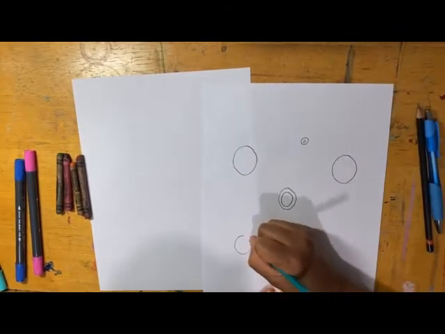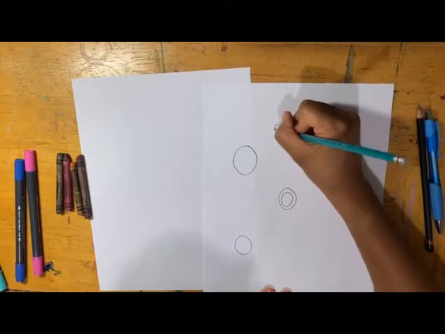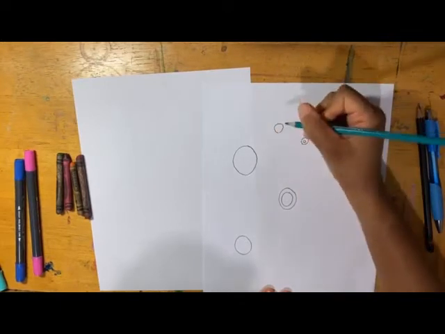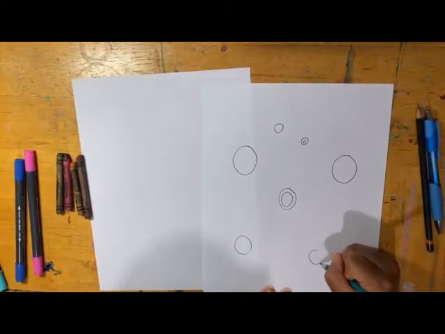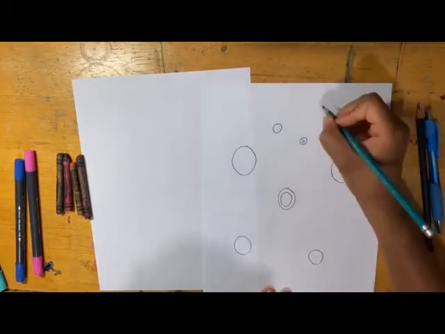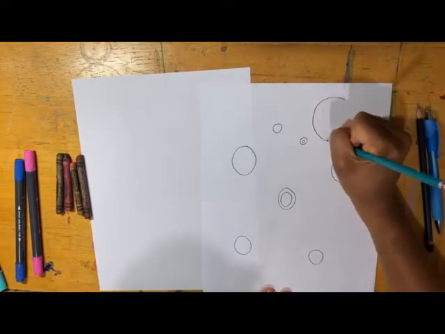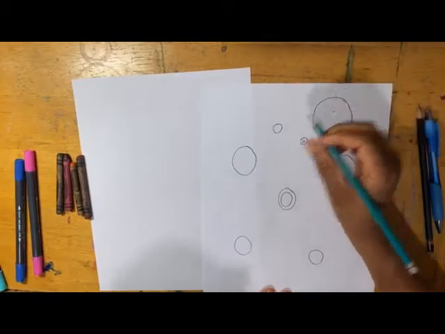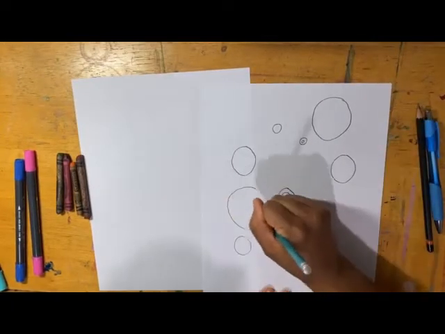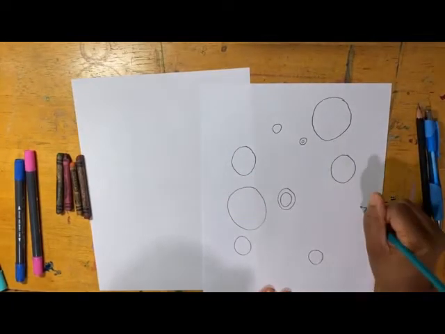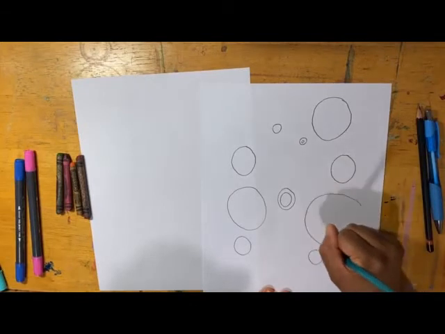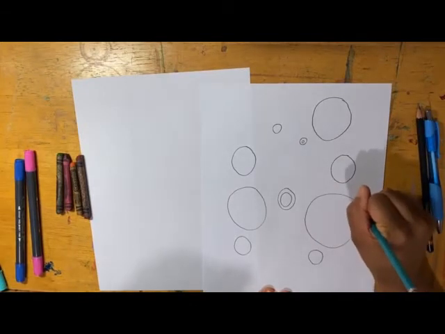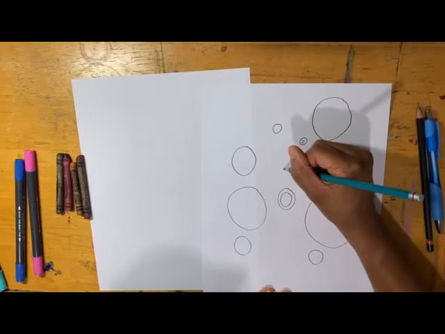If you have more than one tool, like a pen or pencil, you can try this at home. Using a pencil versus using a pen can give you a different look. The pencil is a different color than the black of the pen.